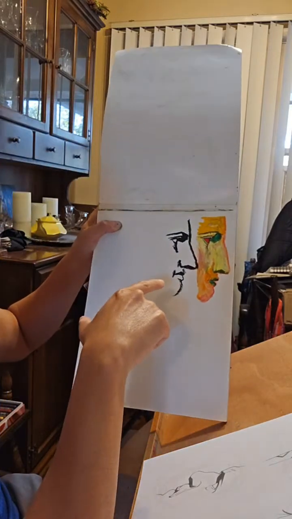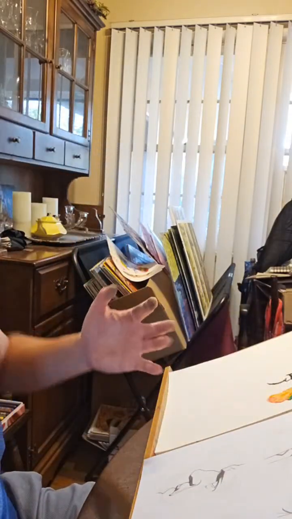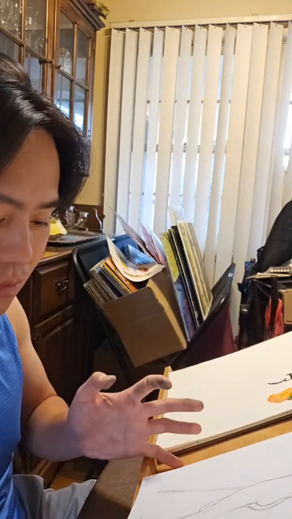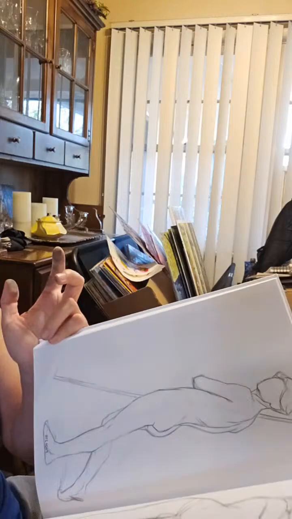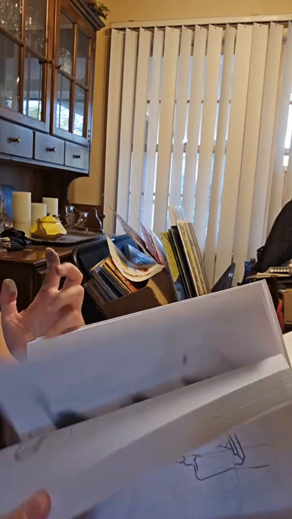But what we're working on right now is we're working through this book, The Ultimate Bargue Drawing Collection. It's a collection of what they call plates, drawings and sketches. It was a classical book to teach people how to draw in the old days from the mid 1800s.